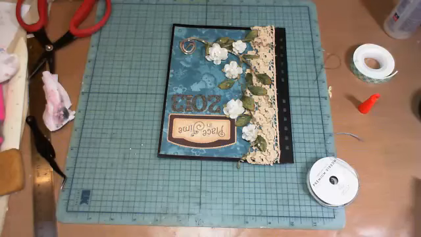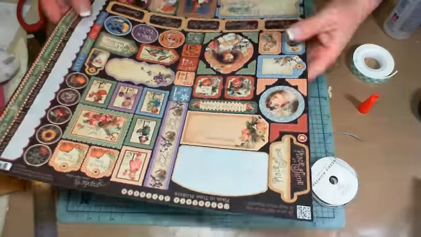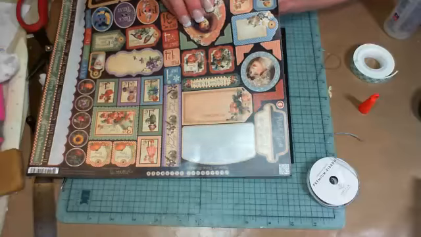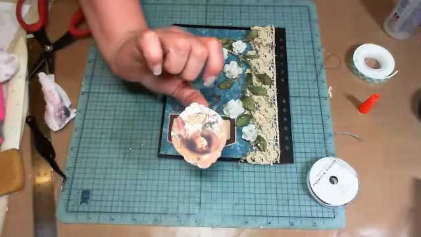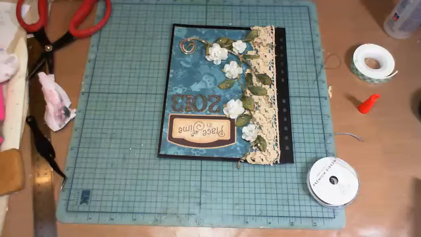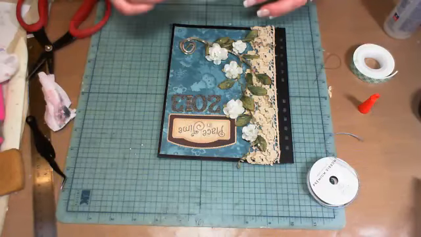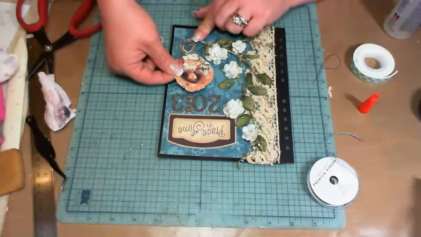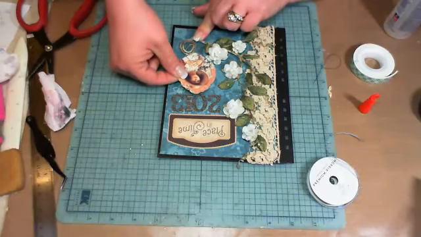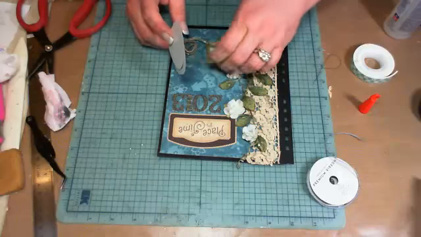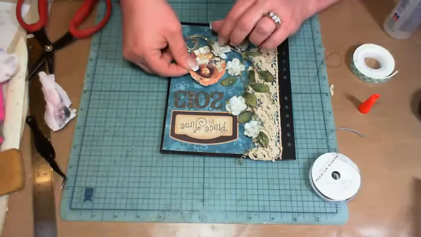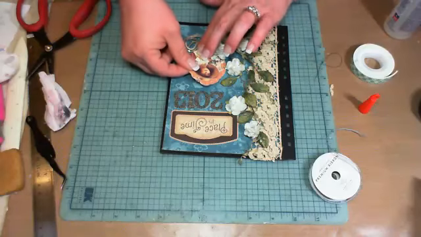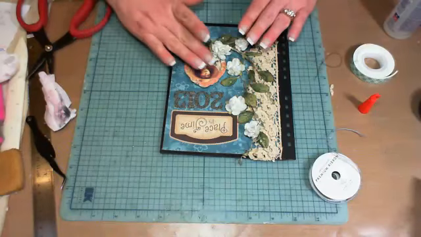Okay, and then the next thing I did was I went back to some of these stickers and I pulled them off and used them on the cover. It's like this lady. I really like her. She was gorgeous and I wanted her on my cover. She made the cover. She's my cover girl. And I'm going to tuck her in right here. I pulled this flower too far over. I'm going to tuck her in, just nestle her in right in here. Oops.